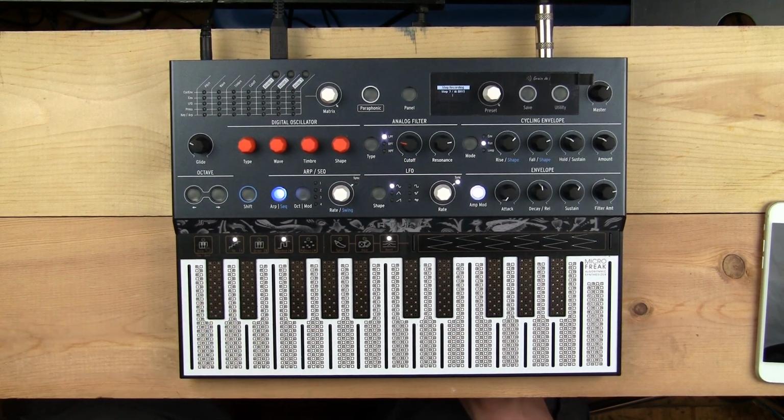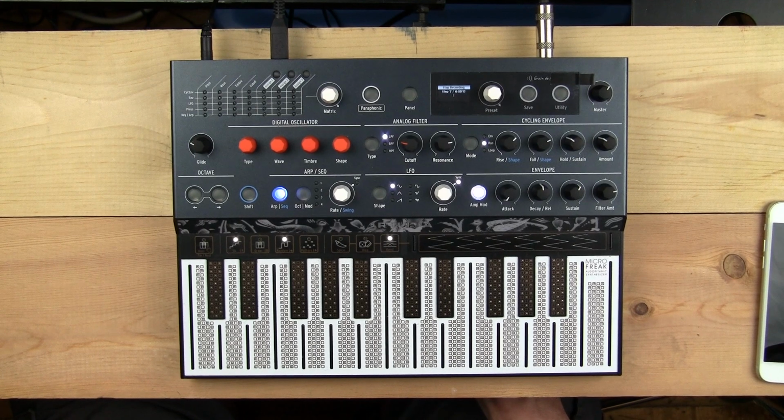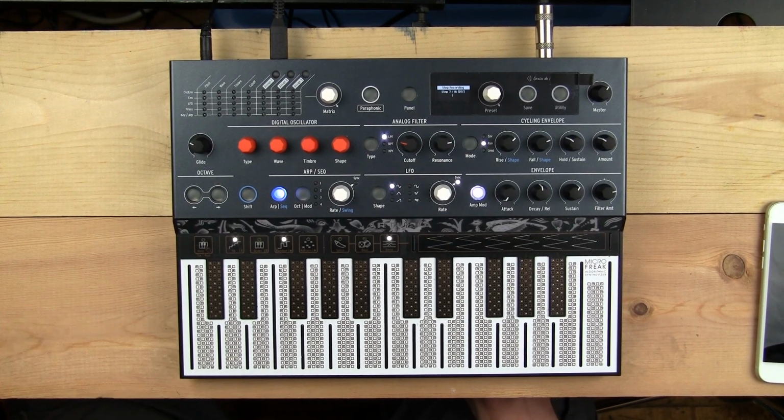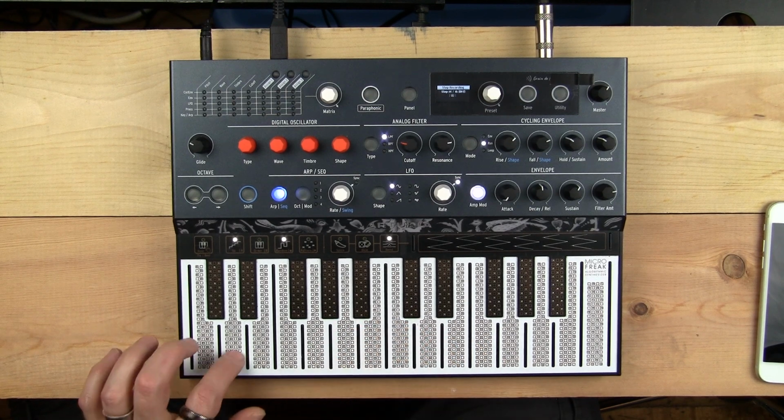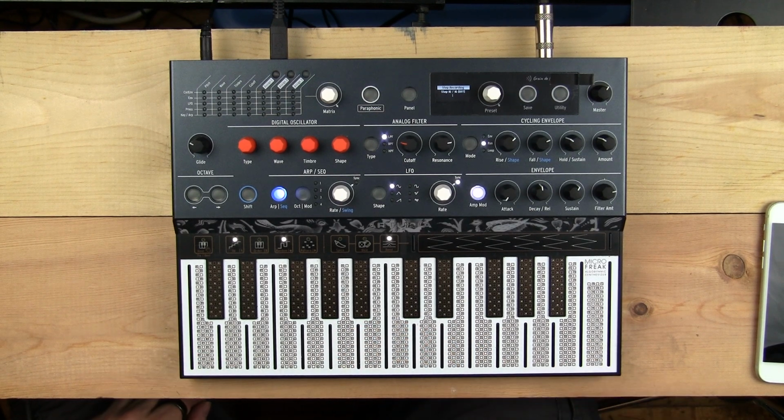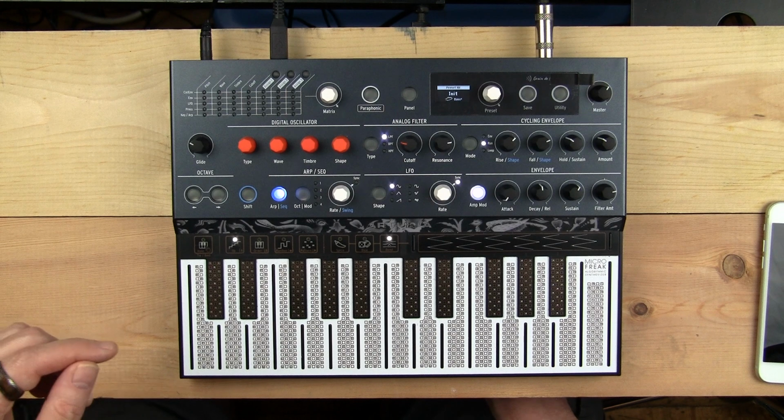Now we're on to step 7. We skipped 6, which now has a tie to 5, and we're on to 7. So we can just continue doing our thing. And that's our sequence. Let's hear it.